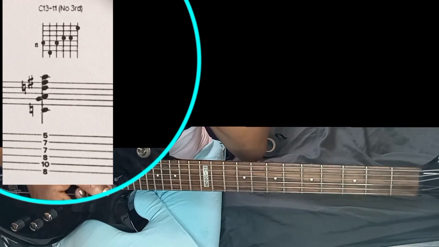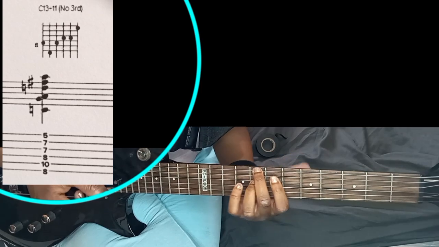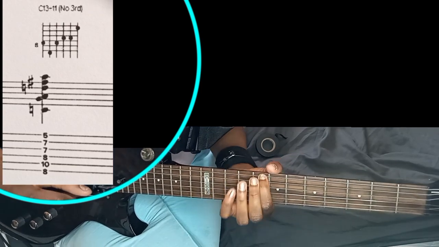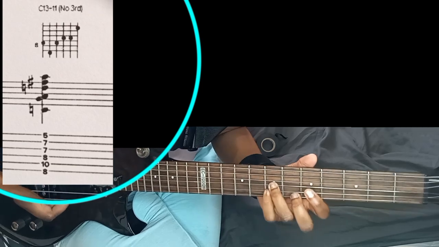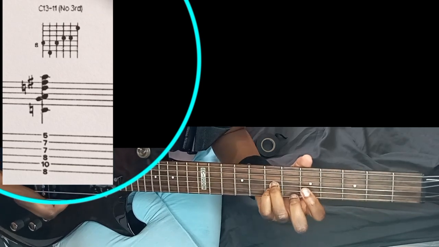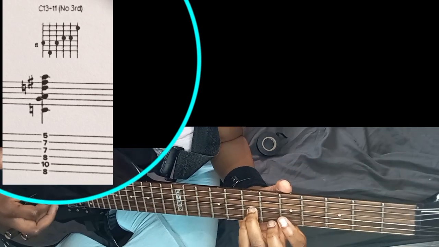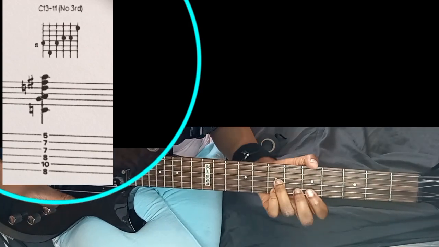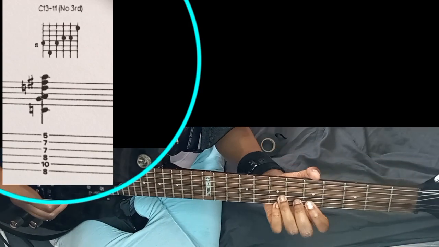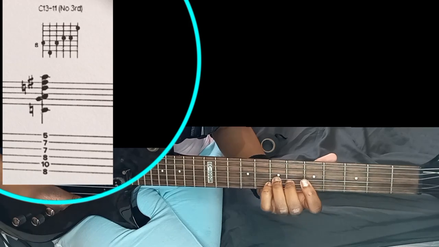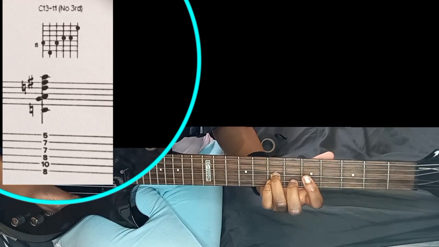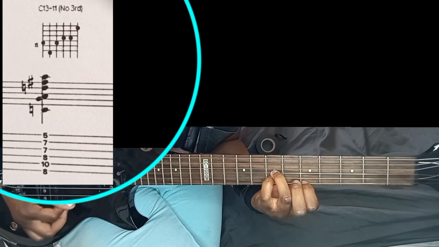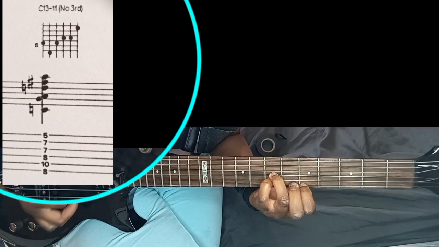So basically, what I'm trying to play is this. So we have, look, we have our major chords. Okay, so this is basically a D over C7. We have our D, F sharp, A. So this is our D chord.